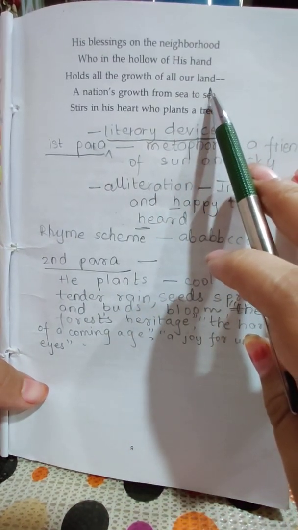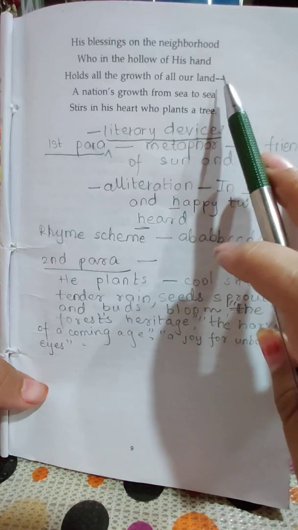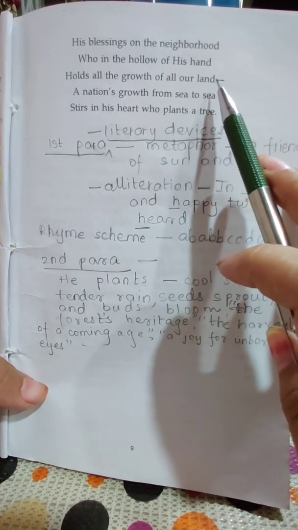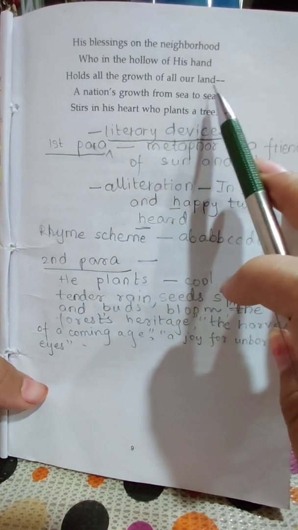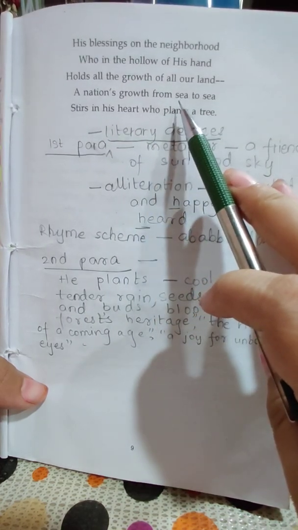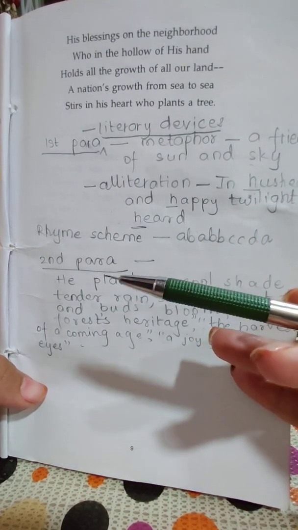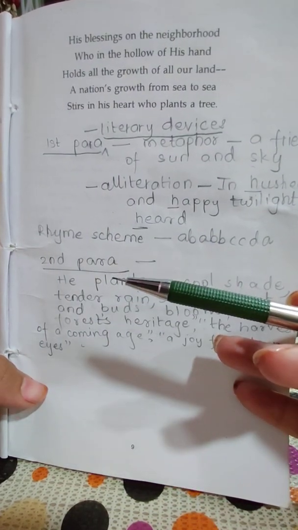If plants are finished then our environment will be disturbed, and if the environment is disturbed then animals and human beings will all be disturbed, and this will disturb the growth of our land, our nation. A nation's growth from sea to sea. When a nation grows, okay, it will help in the growth of other nations.